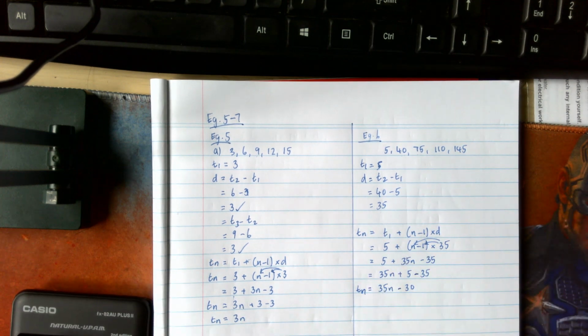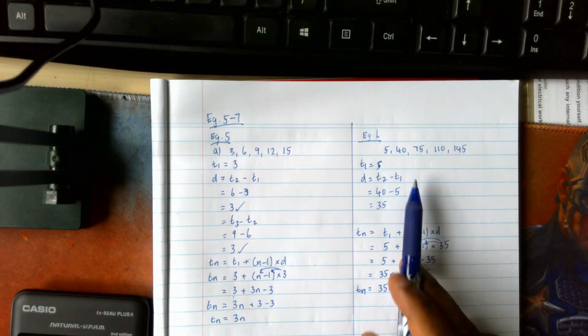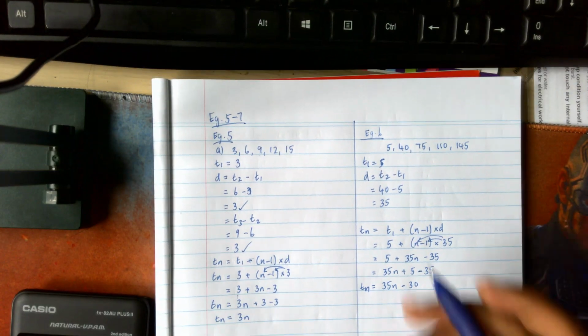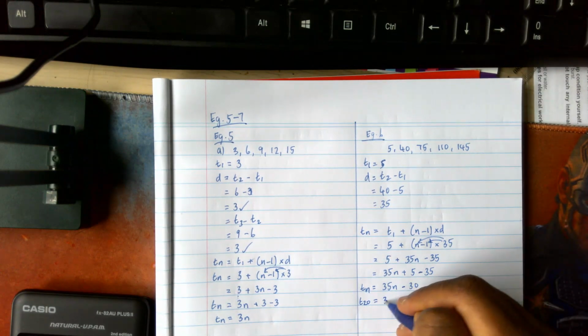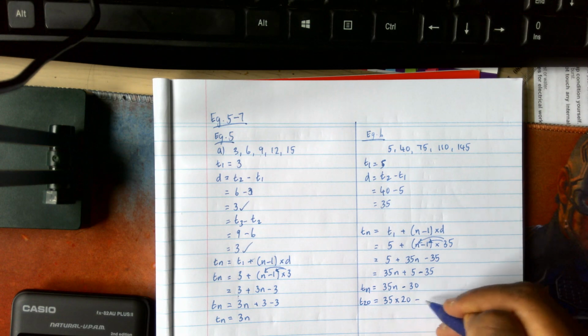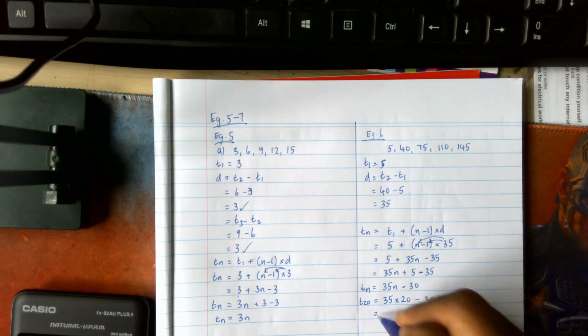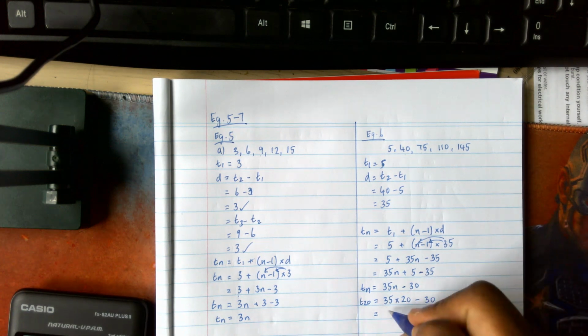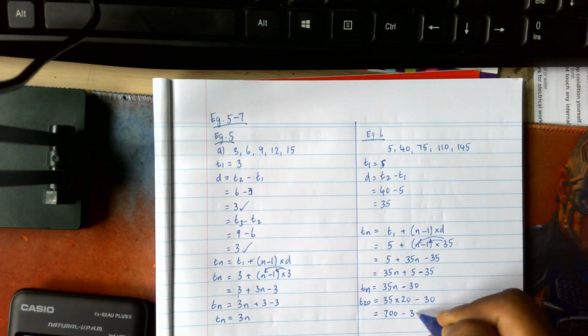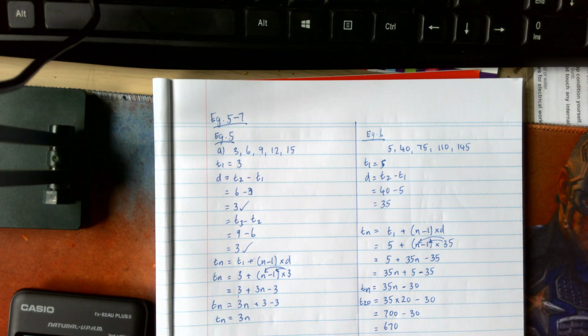So again, this is Tn. This is our formula for this sequence. Now we need the 20th term, so that means n is going to be 20. That means this is going to be 35 times 20, take 30. 35 times 20 is going to be 700. Take away 30, which is 670. And that's the 20th term in our sequence, 670.